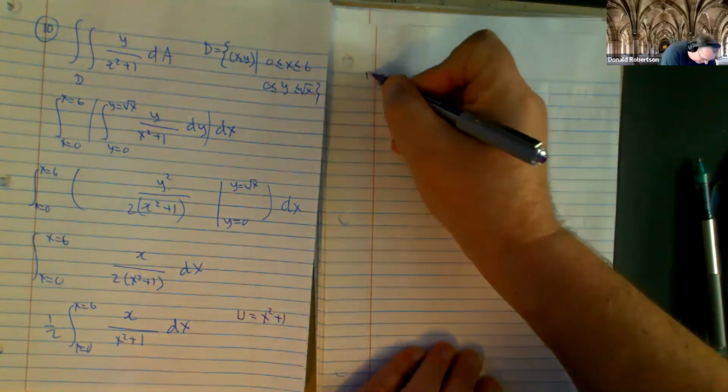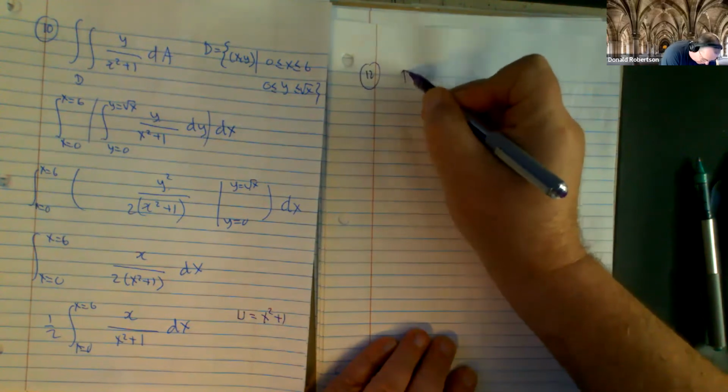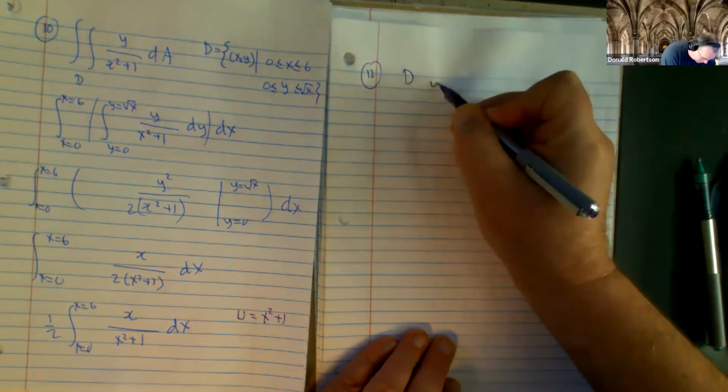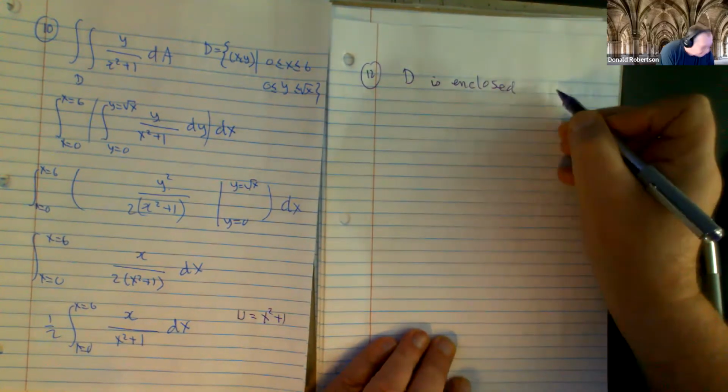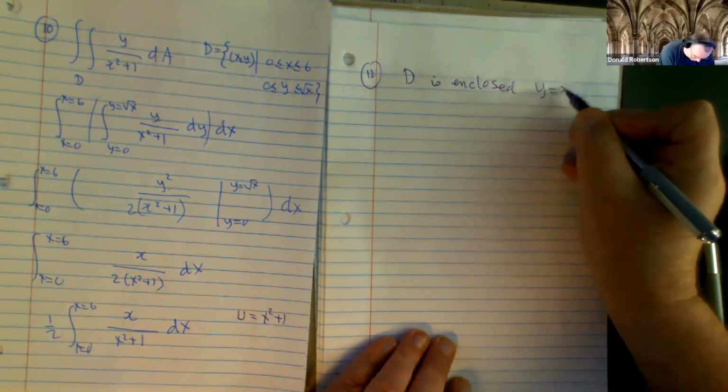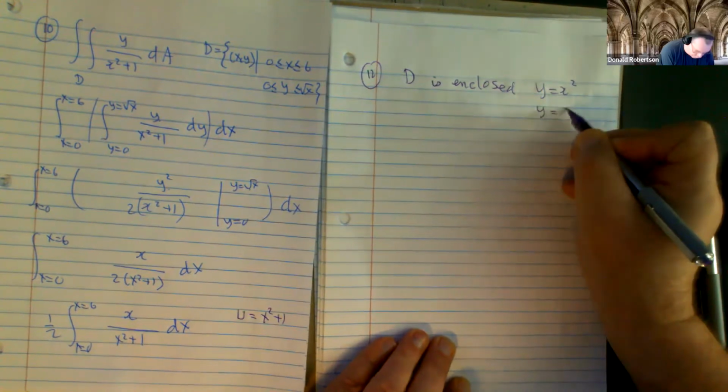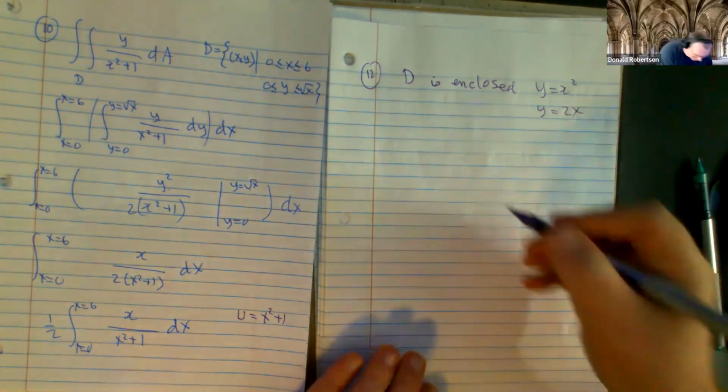Next question, I'm only going to take setting up the limits of integration. They tell us that D is enclosed by 2 curves. Well, one's a straight line and a curve, but whatever.